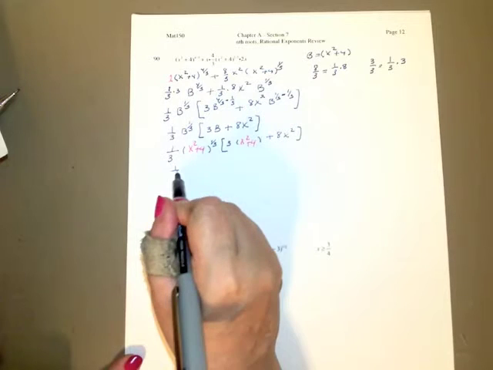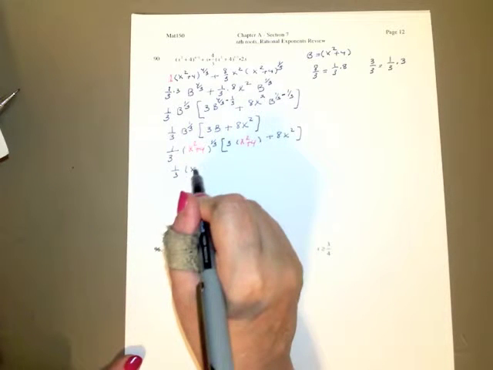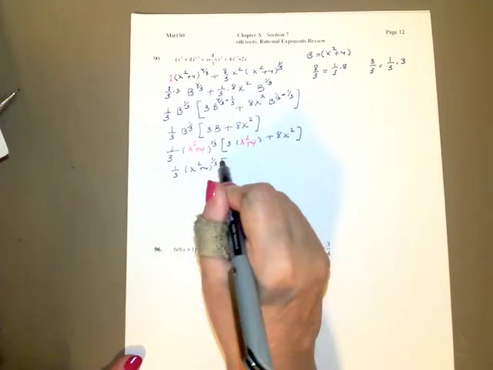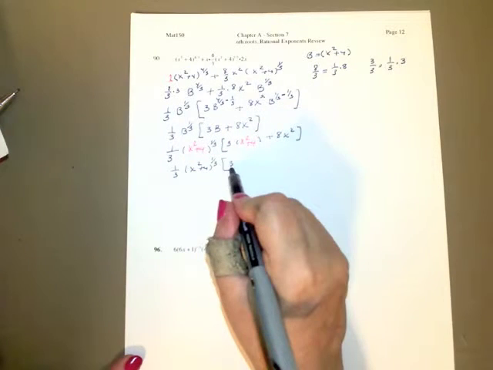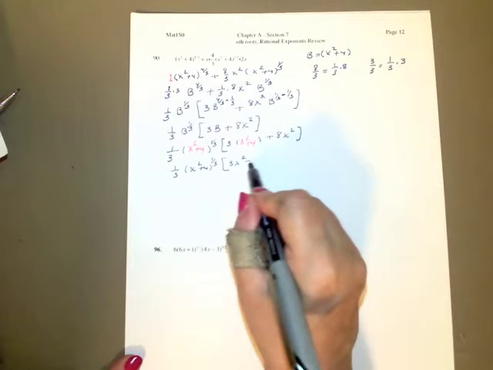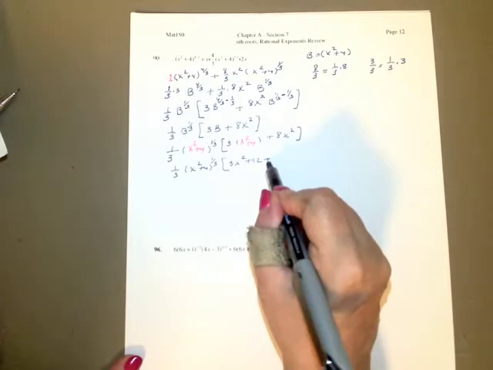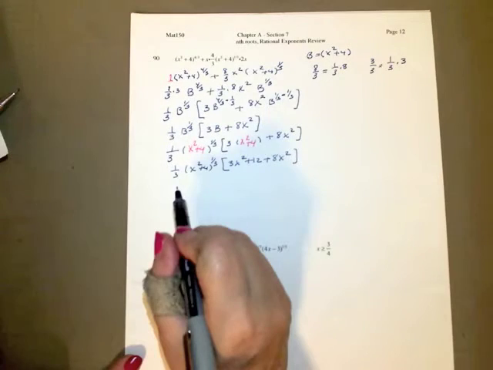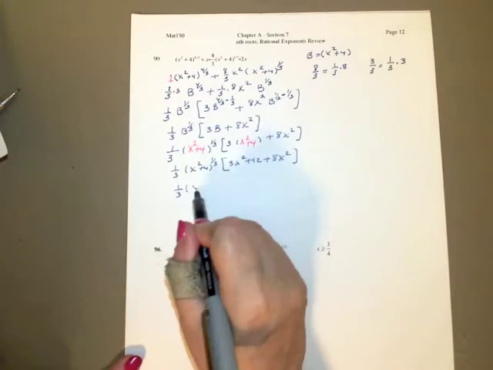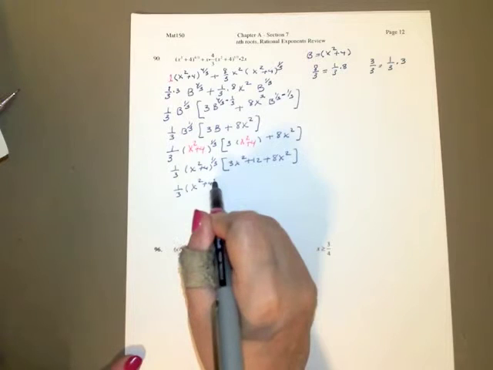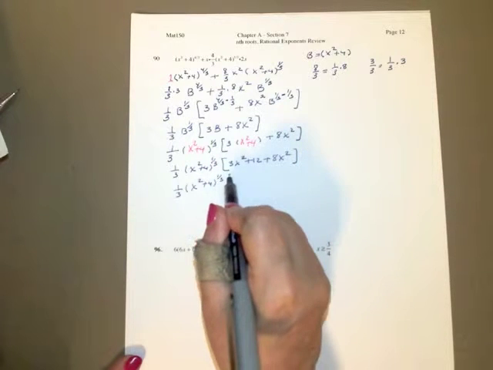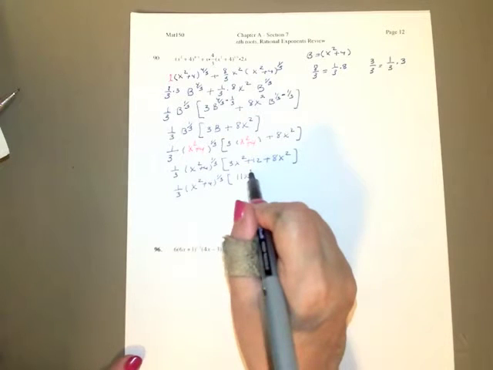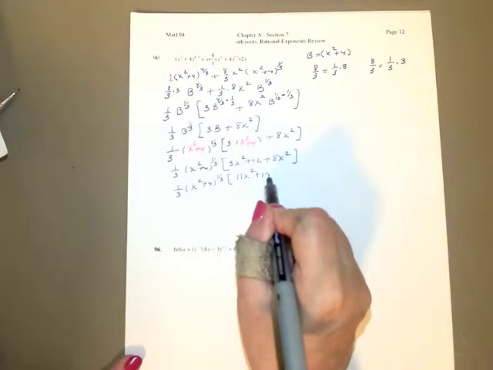So I get 1/3 times x squared plus 4 to the 1/3 times, this is 3x squared plus 12 plus 8x squared, or 1/3 times x squared plus 4 to the 1/3 times 3x squared plus 8x squared, which is 11x squared plus 12.